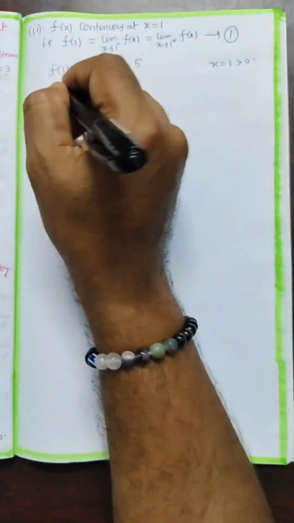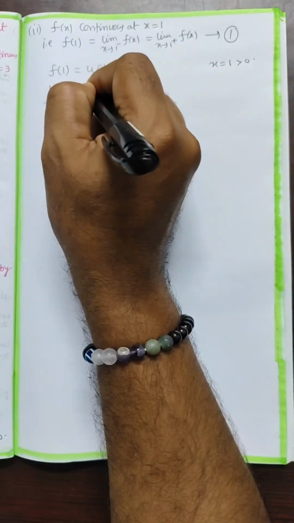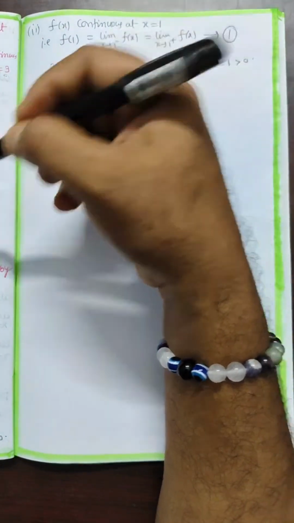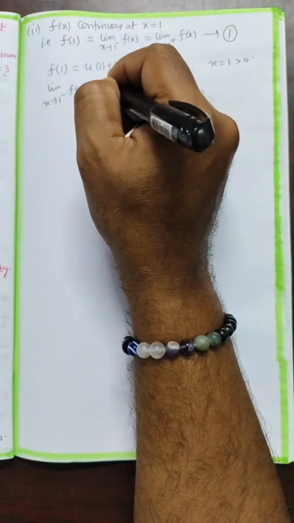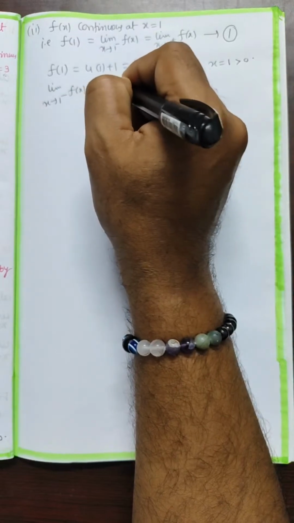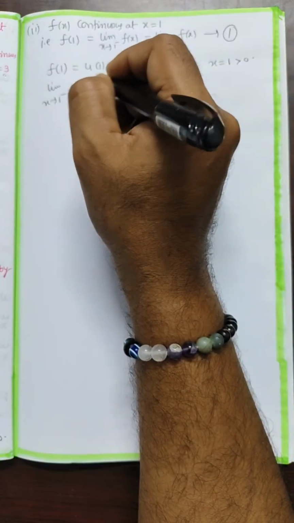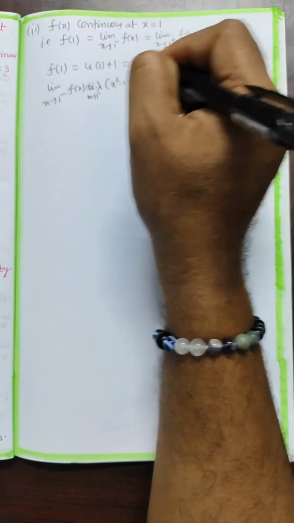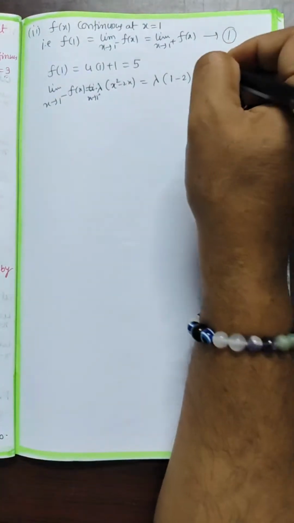Next, limit x tends to 1 minus f of x. X tends to 1 minus means x is less than 1, so the part with x less than or equal to 0 comes. So lambda into x square minus 2x, limit x tends to 1 minus. So lambda into 1 minus 2, that is equal to minus lambda.